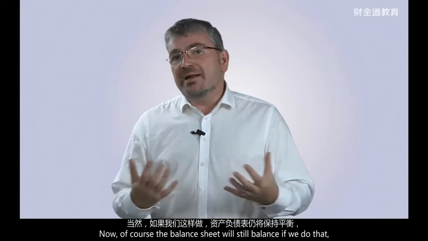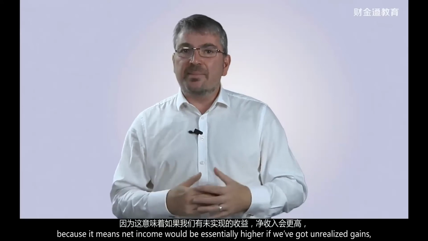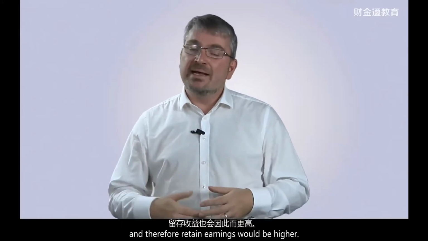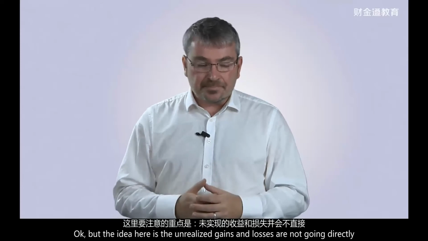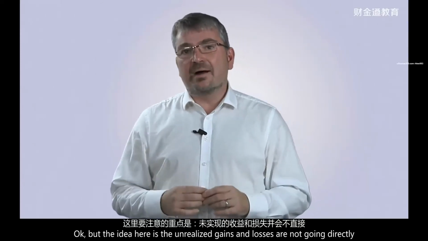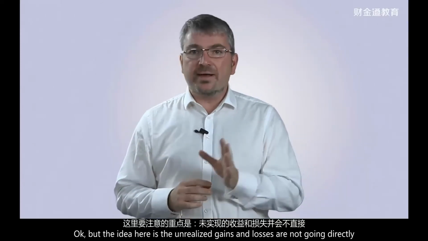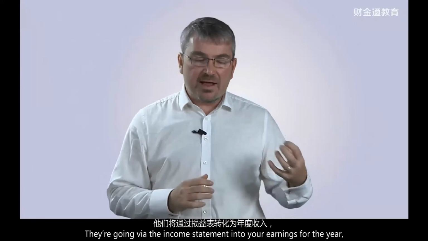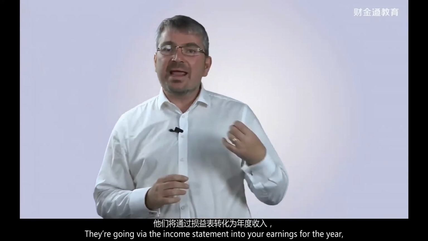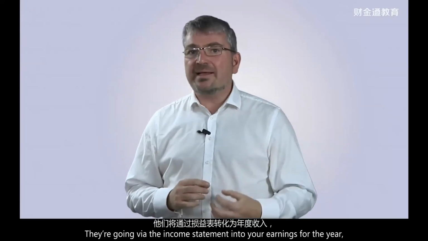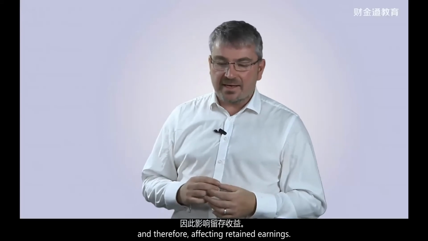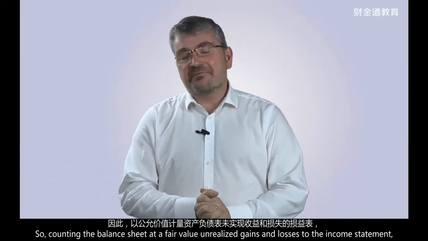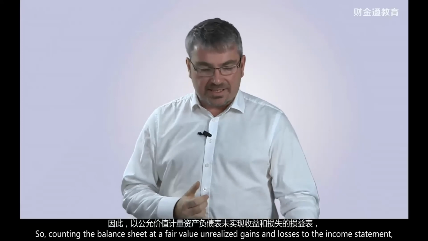Now, of course, the balance sheet will still balance if we do that, because it means net income would be essentially higher if we've got unrealized gains and therefore retained earnings would be higher. But the idea here is the unrealized gains and losses are not going directly into other comprehensive income within stockholders' equity. They're going via the income statement into your earnings for the year and therefore affecting retained earnings. So carried in the balance sheet at fair value, unrealized gains and losses to the income statement.